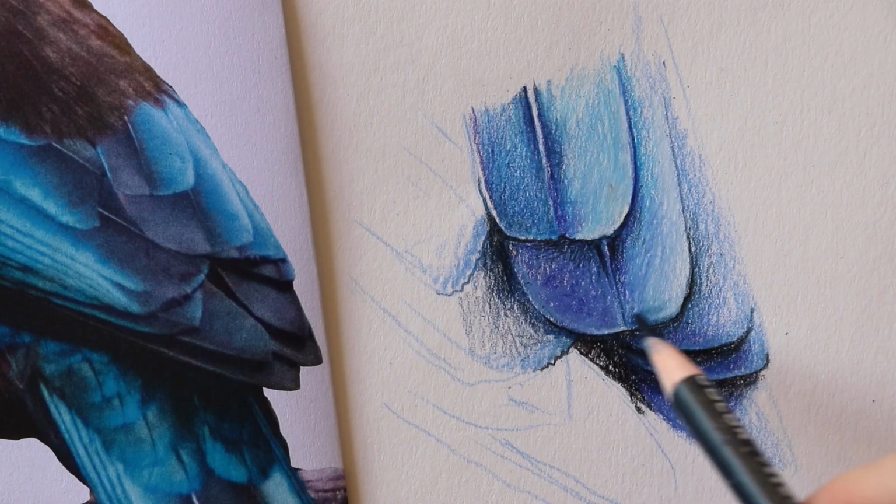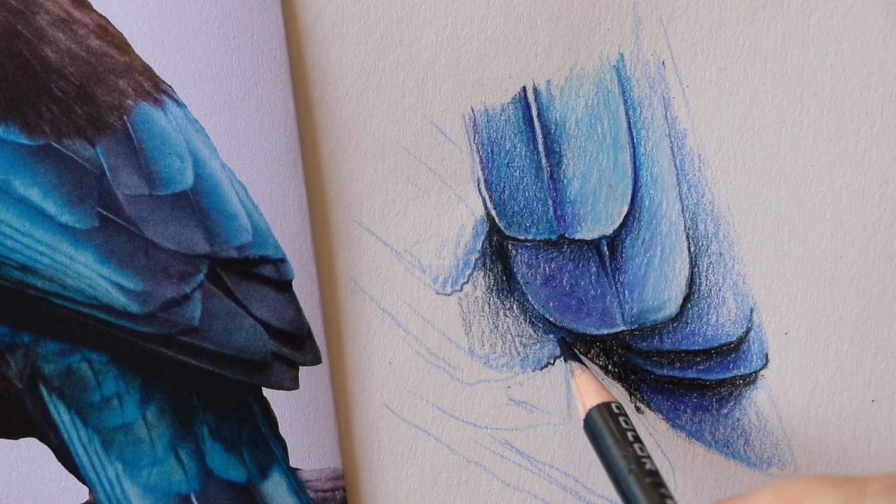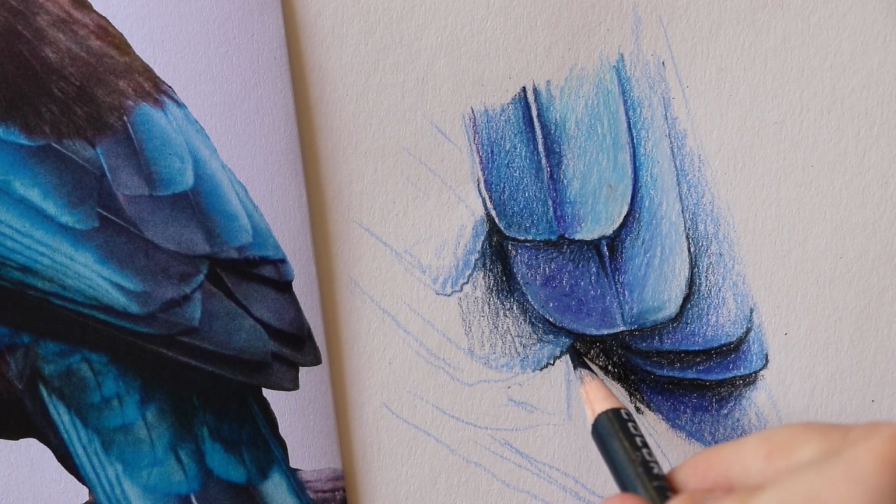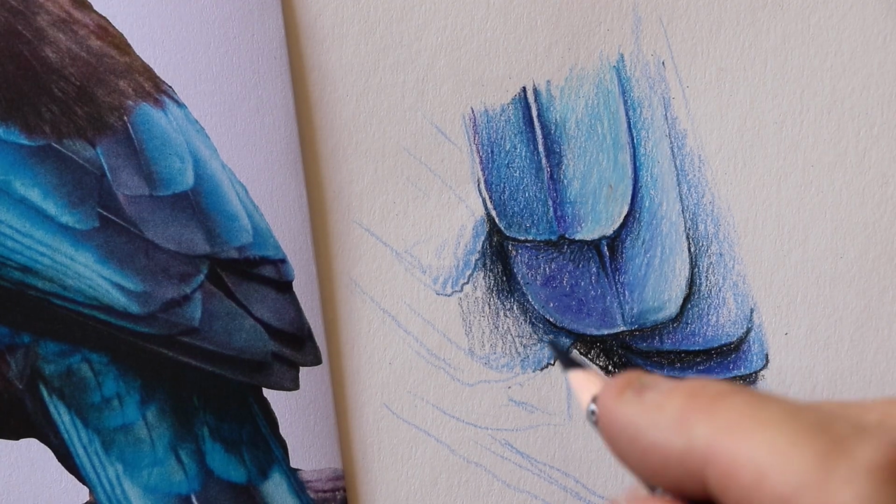See how now that whole feather there is starting to pop out because this one's receding back into the background.